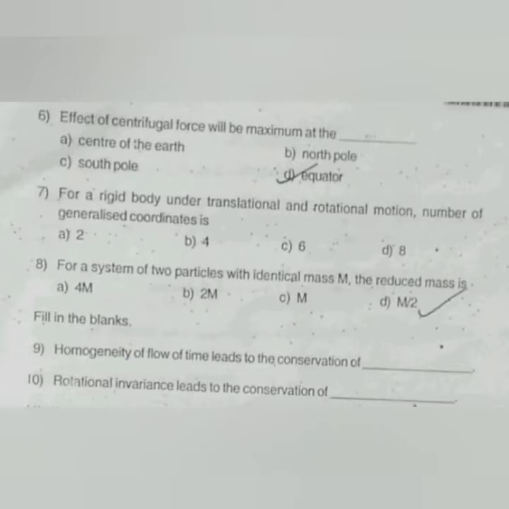6. Effect of centrifugal force will be maximum at the a. Center of the Earth, b. North Pole, c. South Pole, d. Equator. 7. For a rigid body under translational and rotational motion, number of generalized coordinates is a. 2, b. 4, c. 6, d. 8. 8. For a system of 2 particles with identical mass m, the reduced mass is a. 4m, b. 2m, c. m, d. m by 2.